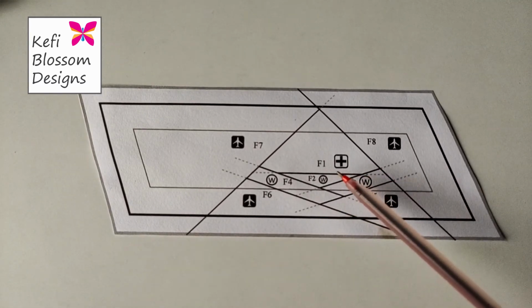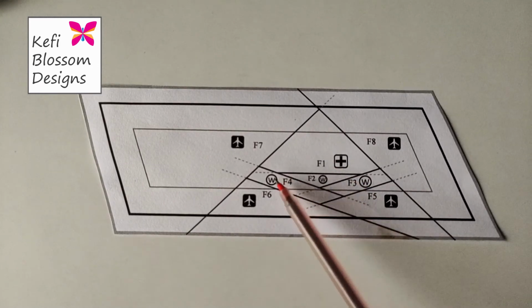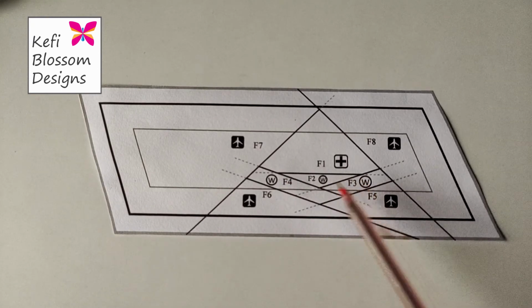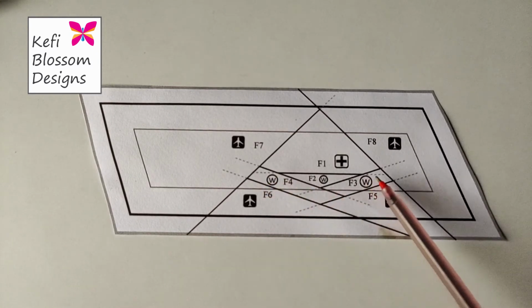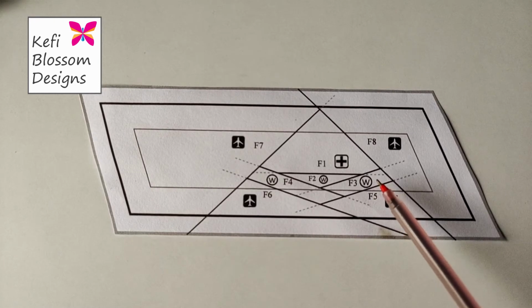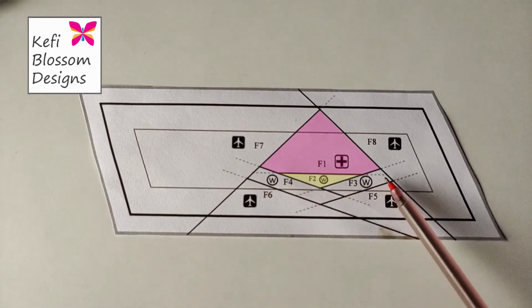So for the first stitch line, we go to F1 and F2. The line common between F1 and F2 is the first stitch line. You will notice that the stitch line is extended with a dotted grey line. These are actually seam allowances of the stitch line. So while stitching this line, you have to start stitching from this point to this point.